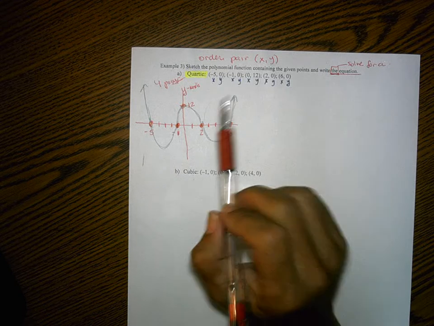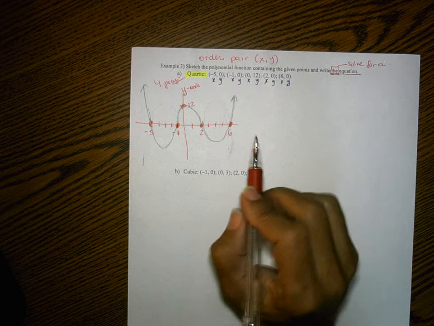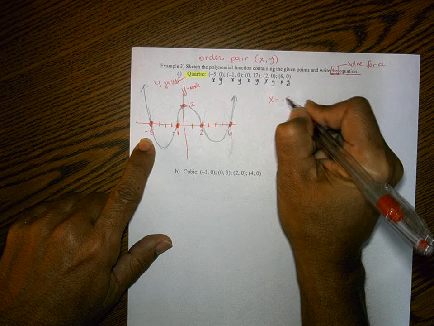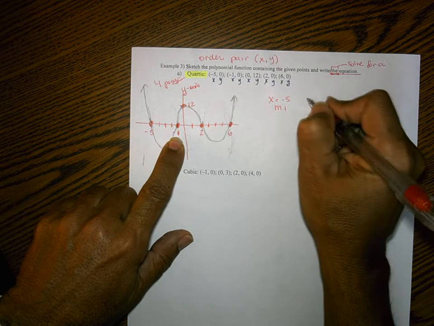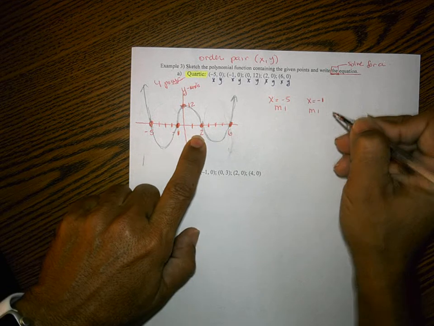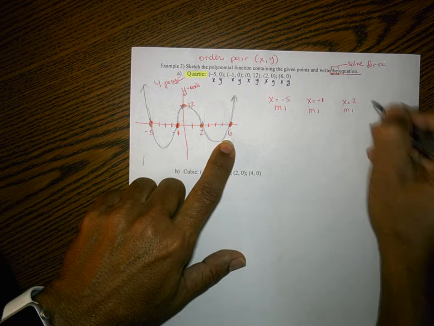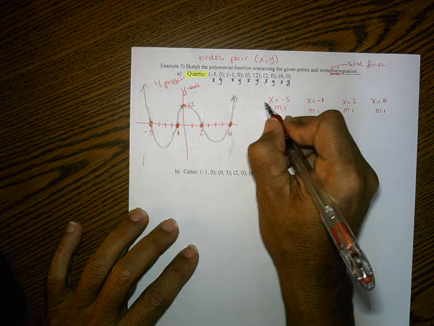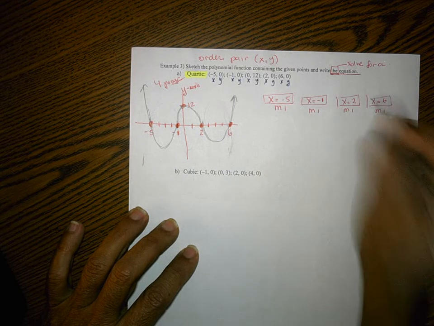Can we write an equation here? We have all the x-intercepts, just like we were doing a minute ago. So let's write x equals -5. It crossed, so it's multiplicity 1. X equals -1. It crossed, so it's multiplicity 1. X equals 2. It crossed, so it's multiplicity 1. X equals 6. It crossed, so it's multiplicity 1. I have 4 x-intercepts, and none of them bounced. So I have 4 parentheses.